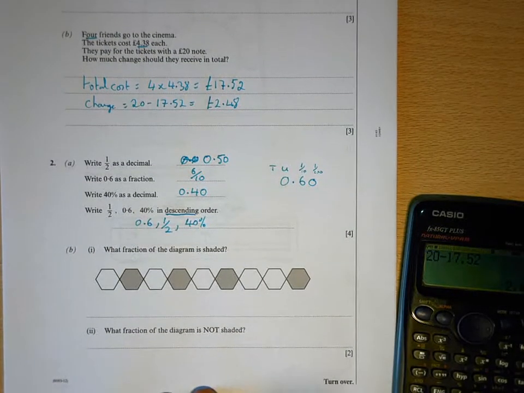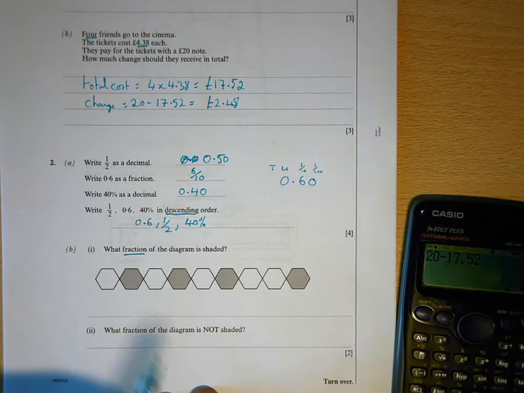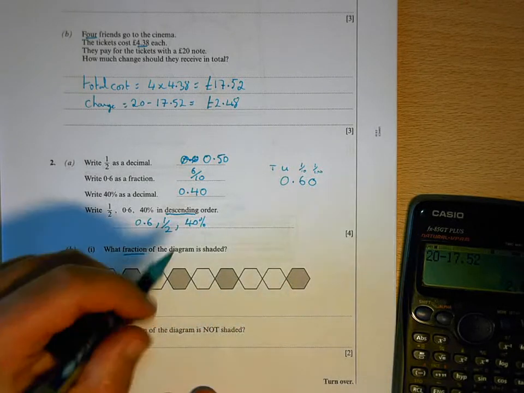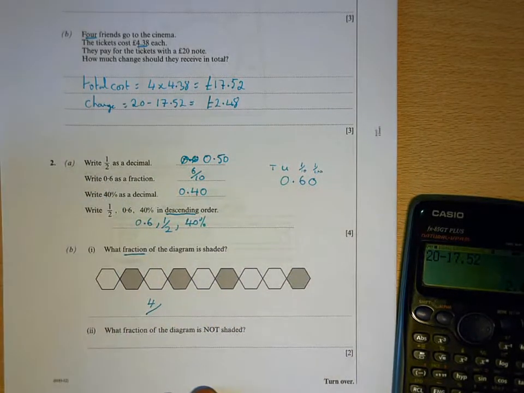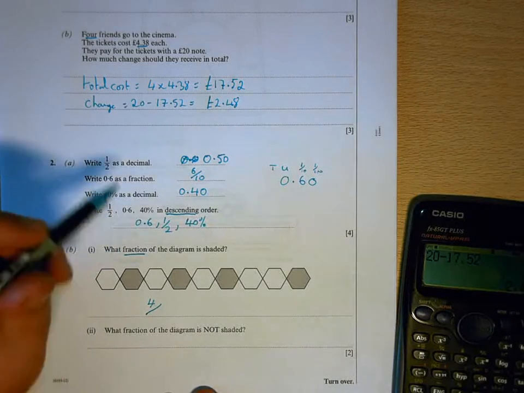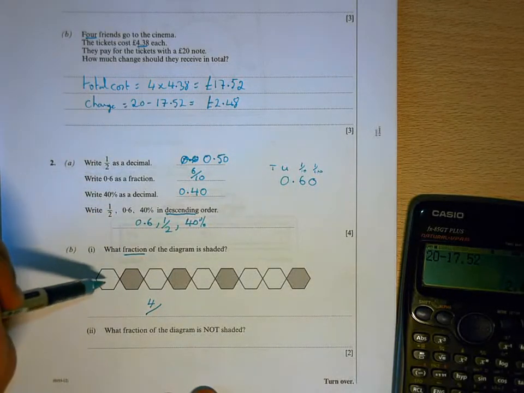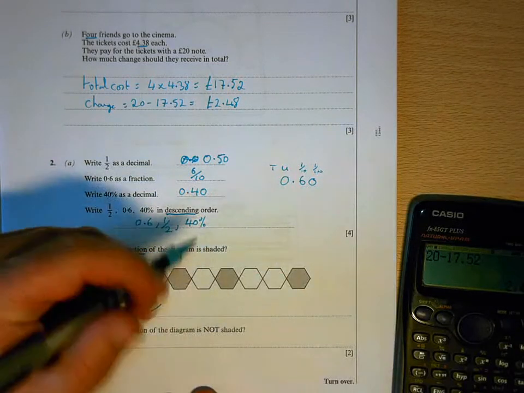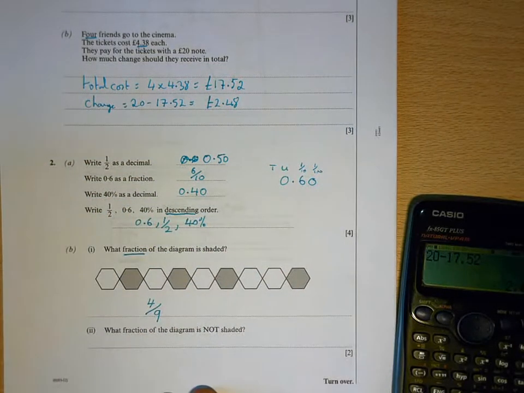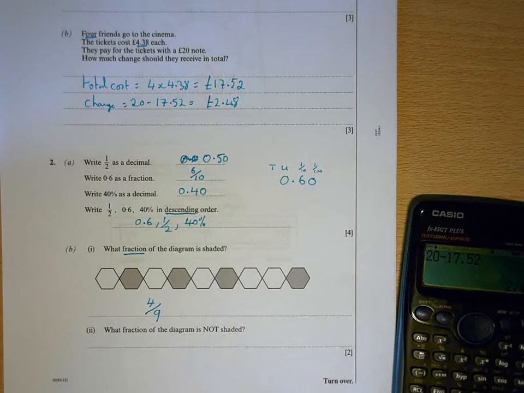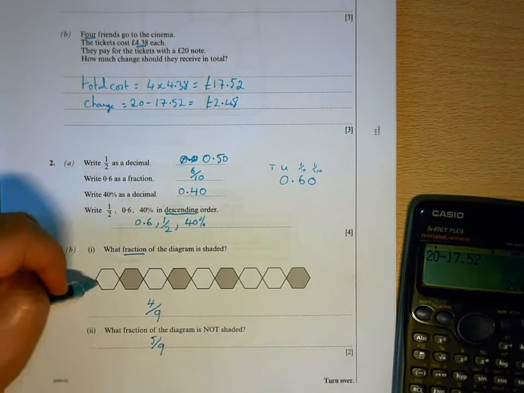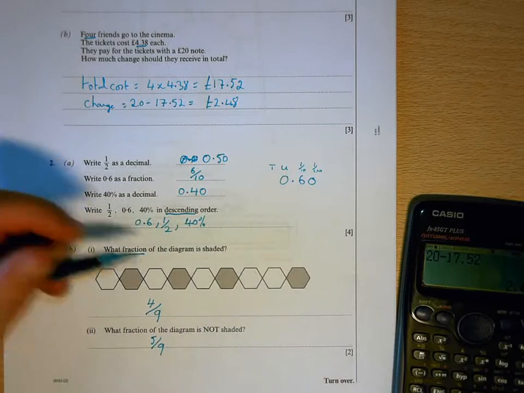Okay, part B, it's a fraction that we have to write this as, so you need to count how many shaded there are. 1, 2, 3, 4 out of the total number of shapes in the pattern. 1, 2, 3, 4, 5, 6, 7, 8, 9. So that's 4/9. The fraction not shaded will be 5/9 in order to make it add up to 9/9, or you can just count the white squares.